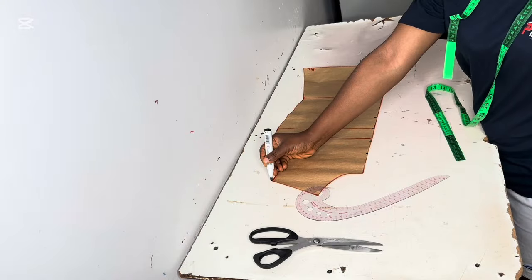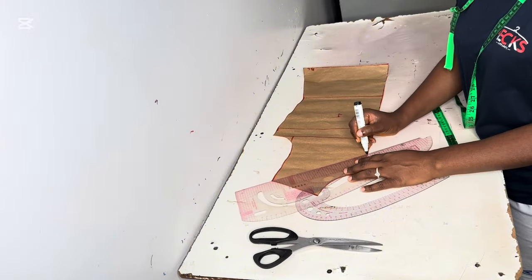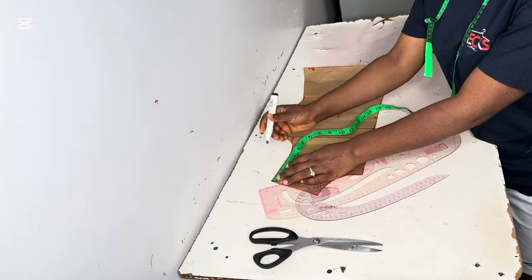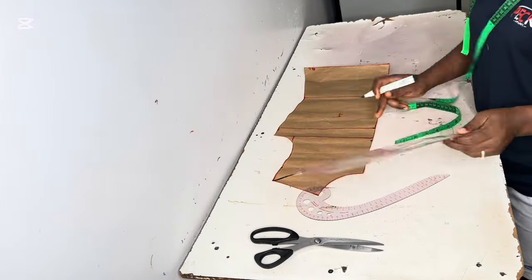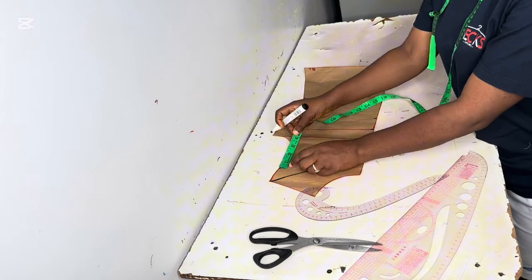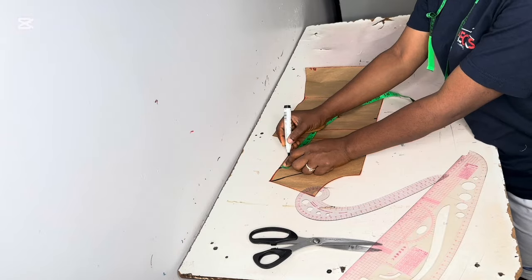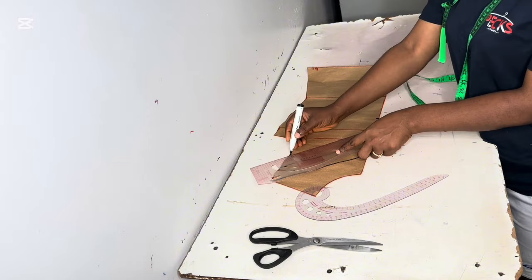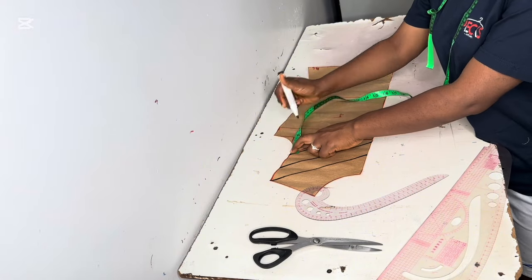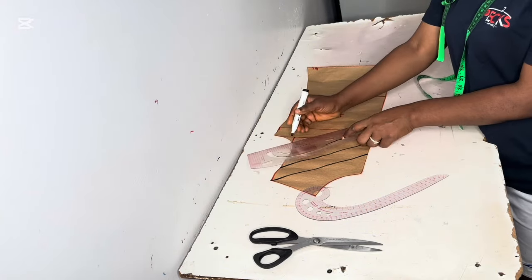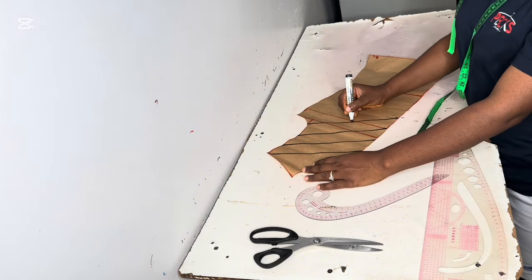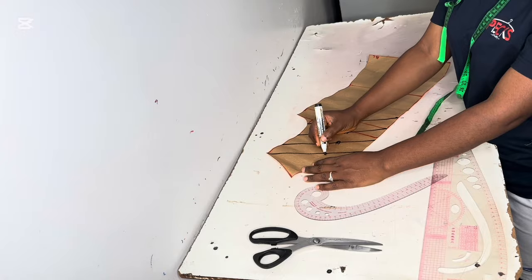Now I'll come to the tip of the shoulder there and connect the first point to the tip of the shoulder there. From that tip of the shoulder, I'll come down by 2 inches again and connect it to the next point. Can you see? I'll also come down by another 2 inches and connect it to the next point, and mark another 2 inches also and connect to the last point. So you can see I have my 4 slash lines ready.